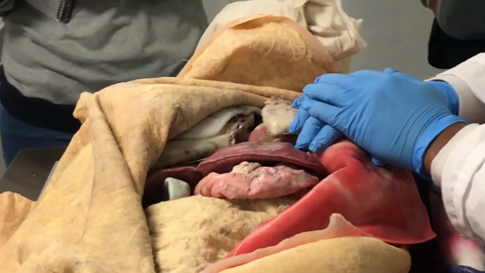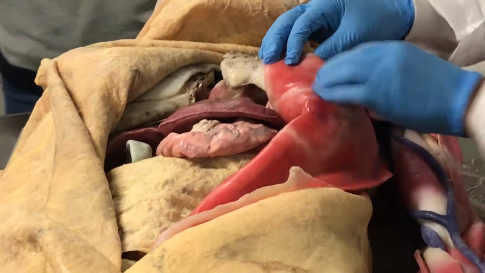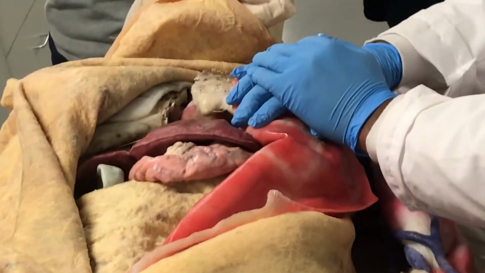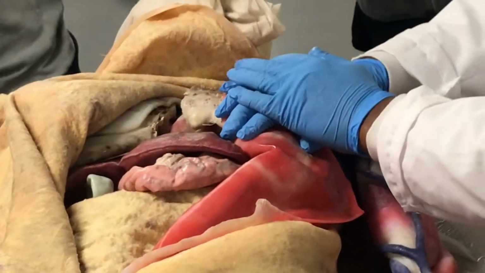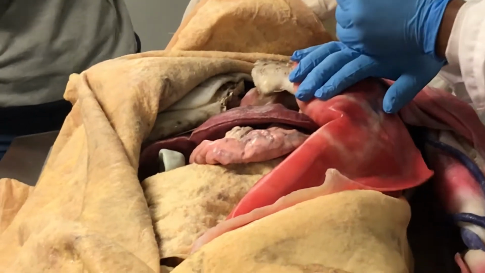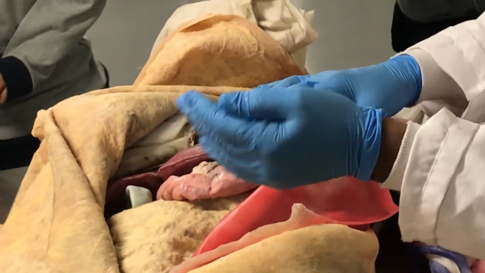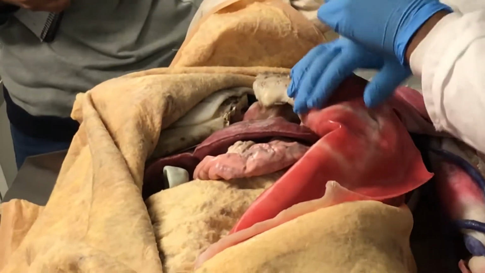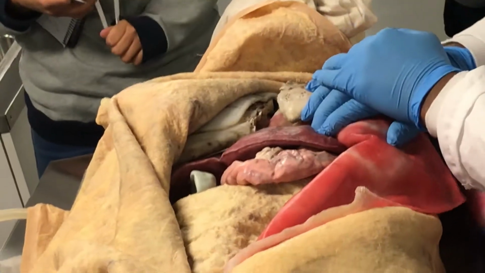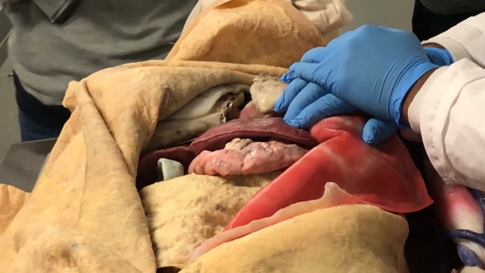What does secretin do? It goes to the pancreas and causes what to be secreted? Bicarbonate. So CCK is causing what to be secreted from the pancreas? Pancreatic enzymes. CCK. But secretin is causing what to be secreted? Bicarbonate. Why is that important? Because it picks up the hydrogen ion.